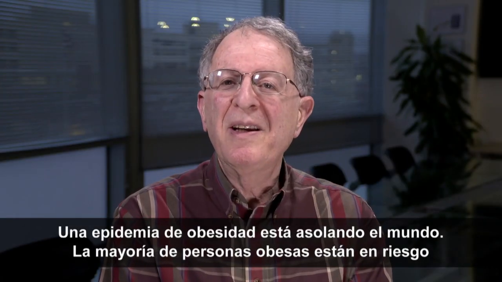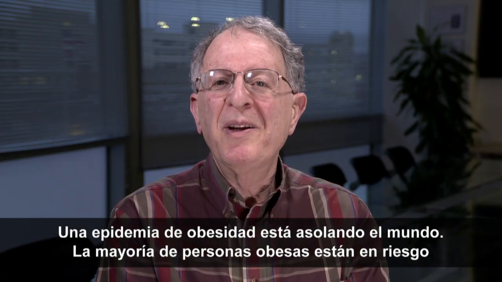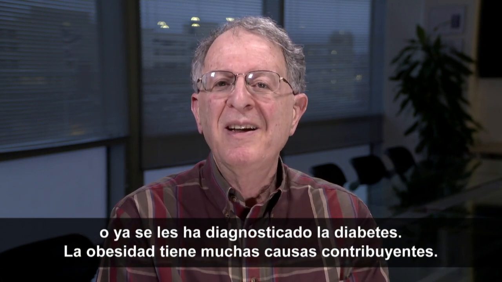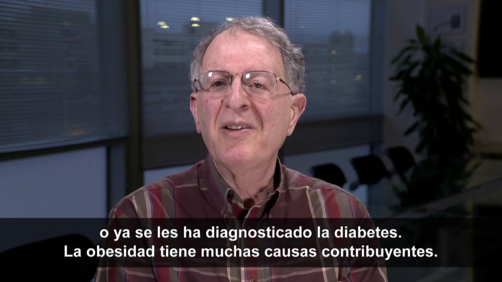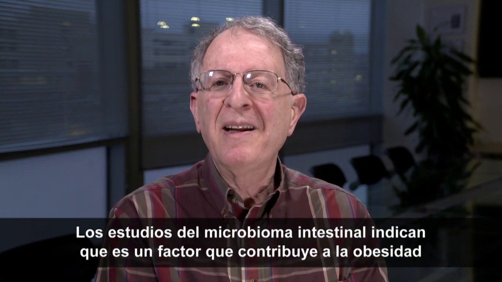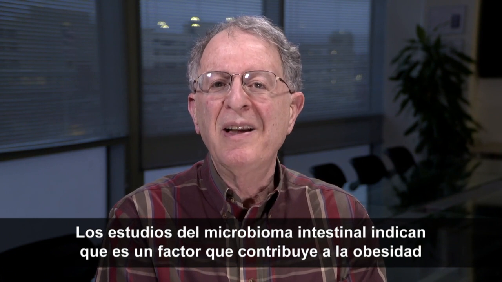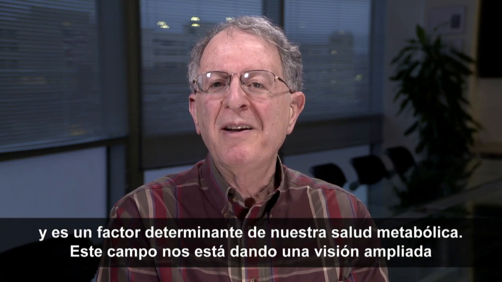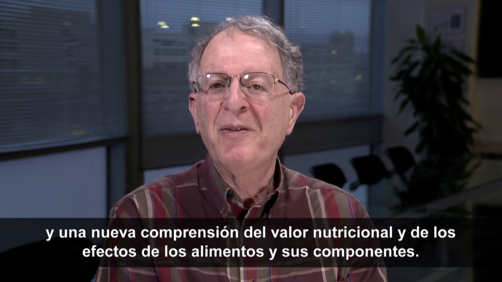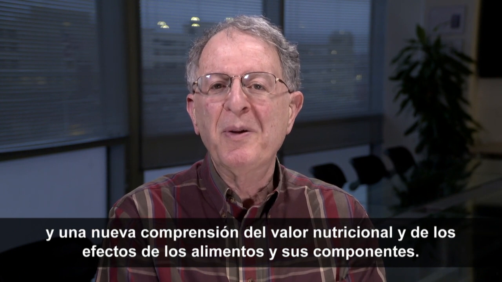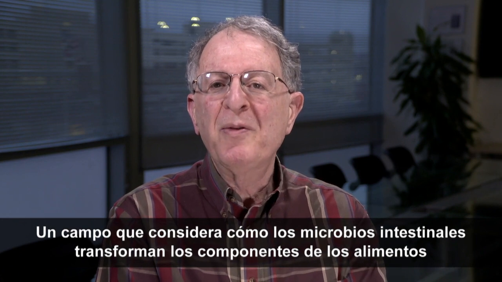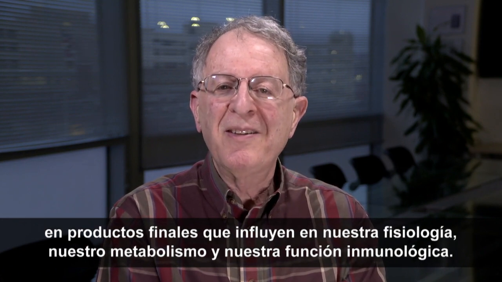An epidemic of obesity is sweeping the world. A majority of individuals with obesity are at risk for or have already manifest diabetes. Obesity has many contributing causes. Studies of the gut microbiome indicate that it is one contributing factor to obesity and a determinant of our metabolic health. This field is giving us an expanded view and new understanding of the nutritional value and effects of foods and their components. One that considers how gut microbes transform components of foods into products that influence our physiology and our metabolism and our immune function.